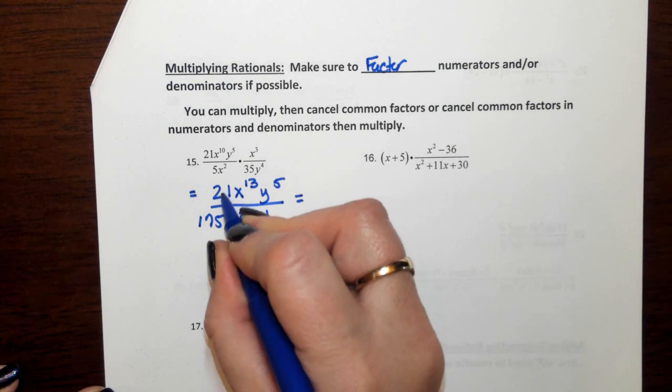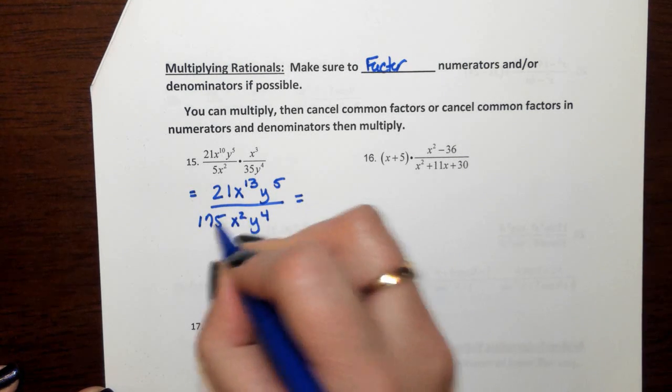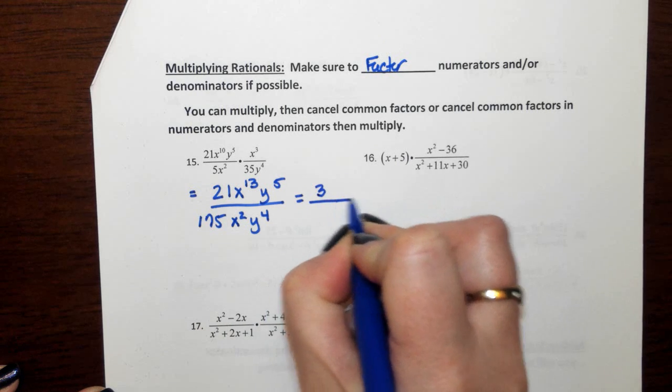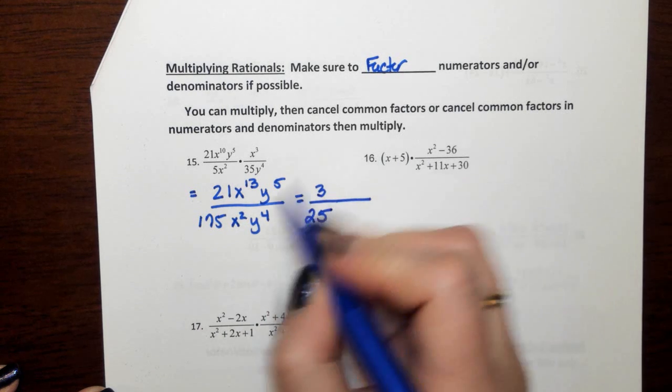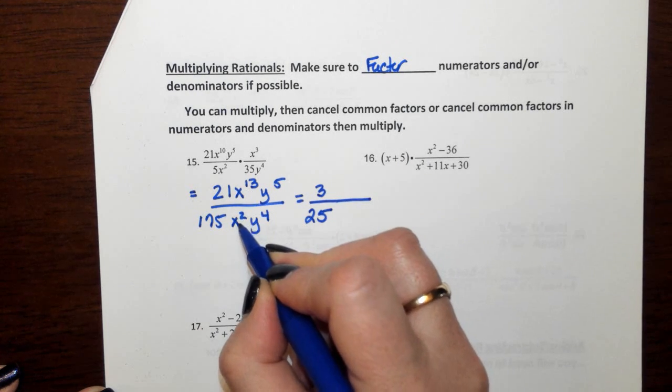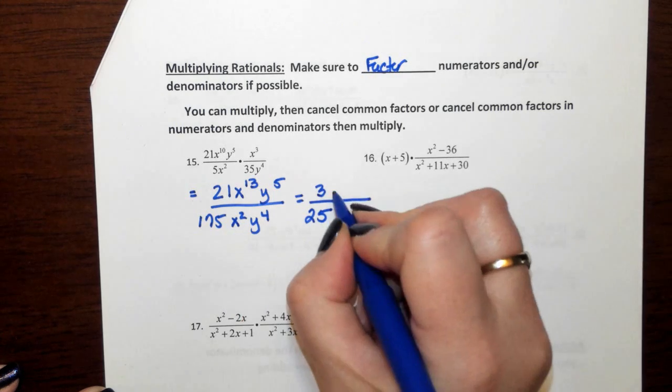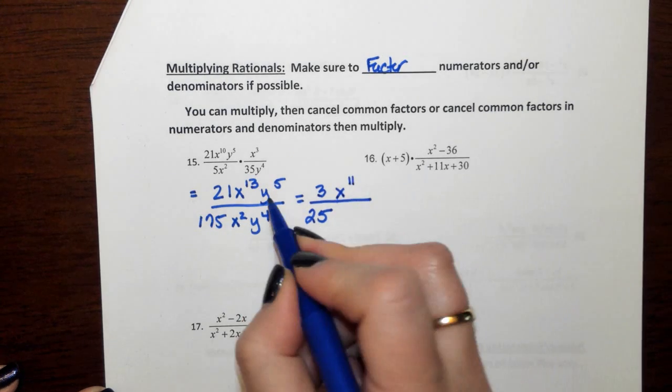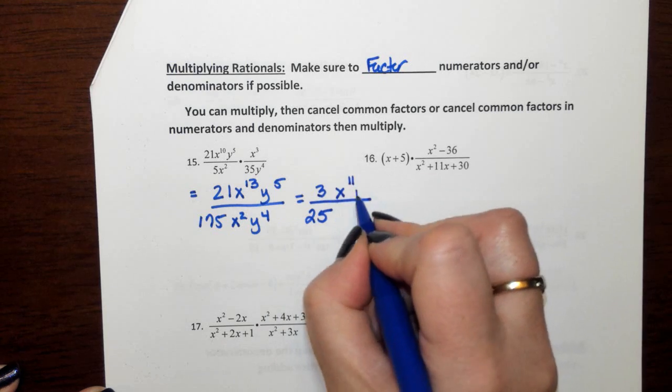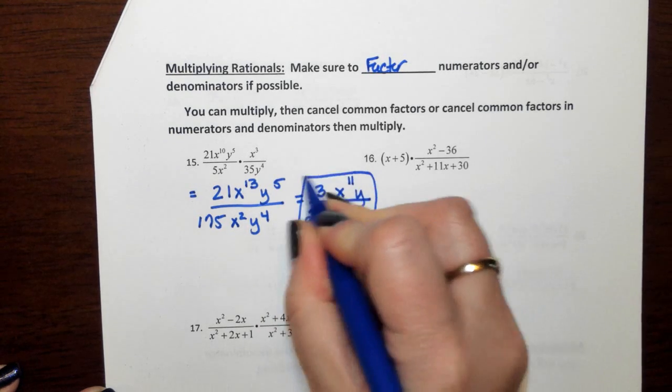So 21 and 175 have a common factor of 7. So this is going to reduce to 3 over 25. x to the 13th over x squared: remember, you subtract those powers. That's going to give me an x to the 11th. y to the 5th divided by a y to the 4th will give me a y to the 1st.